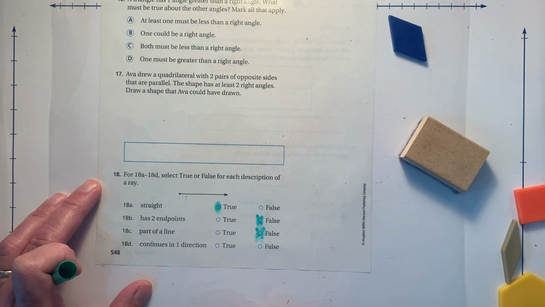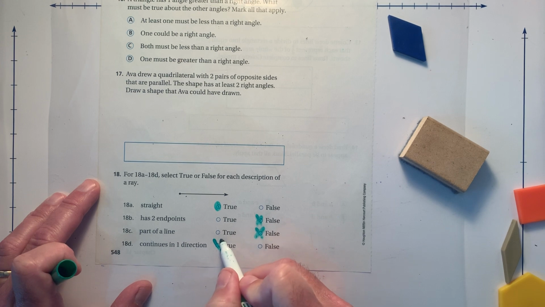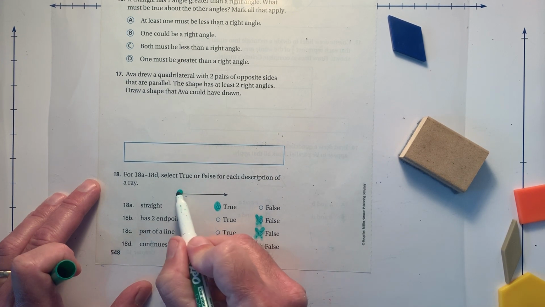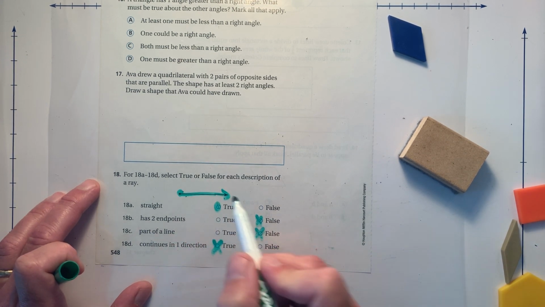Lastly, it continues in one direction. That is definitely true. It starts at the end point and goes on in one direction.